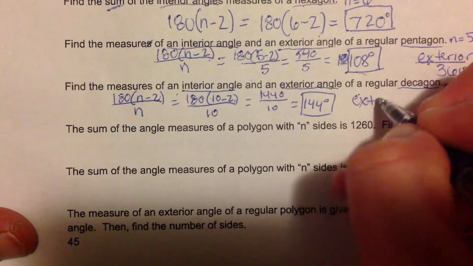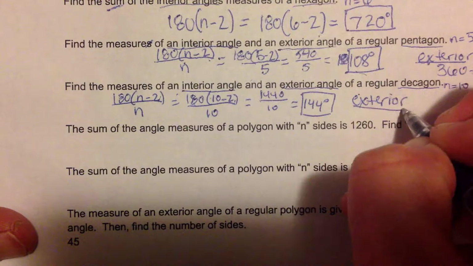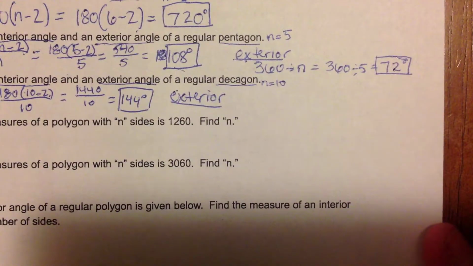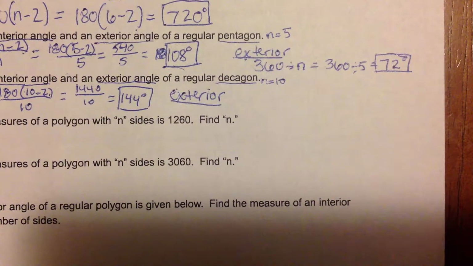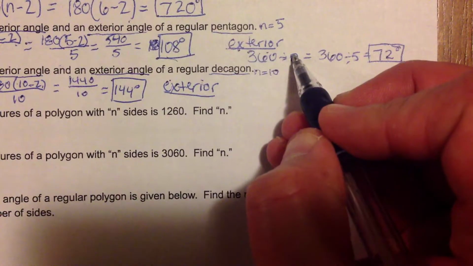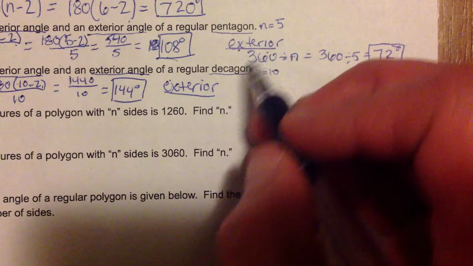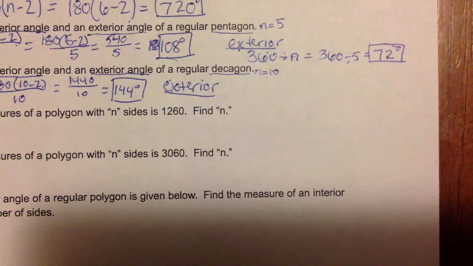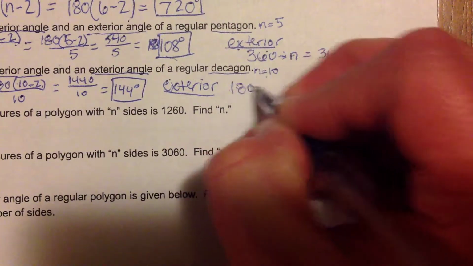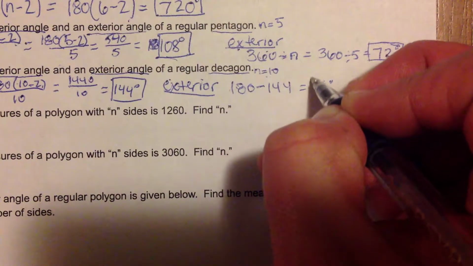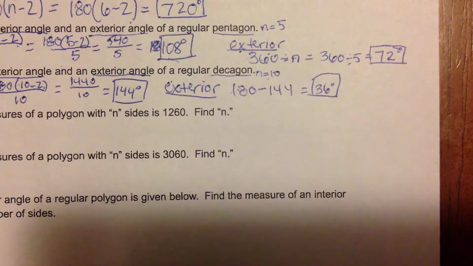Now the other way to find an exterior angle is using a little trick that we know. We know that my interior angle and my exterior angle add up to 180 degrees. So I can either do 360 divided by n, which is 10. That's going to give me 36 degrees if you type that in your calculator. Or what you can do is 180 minus 144, and that also gets me 36 degrees. So you can do either way you like.